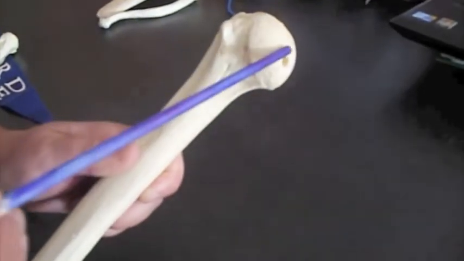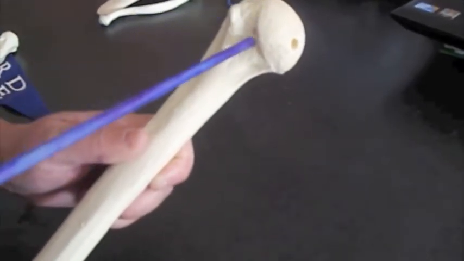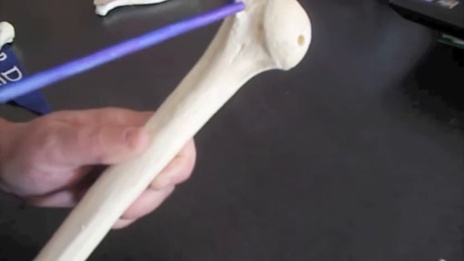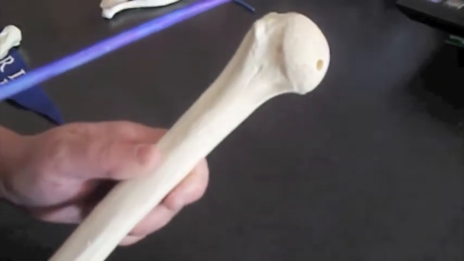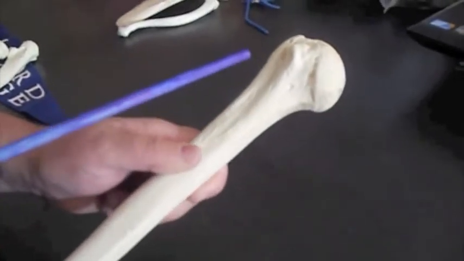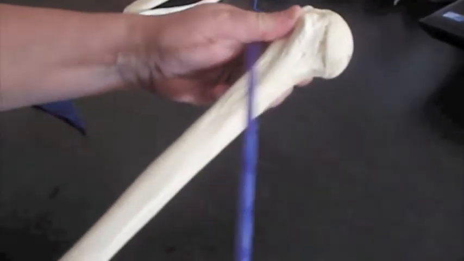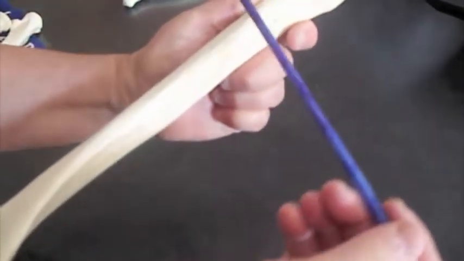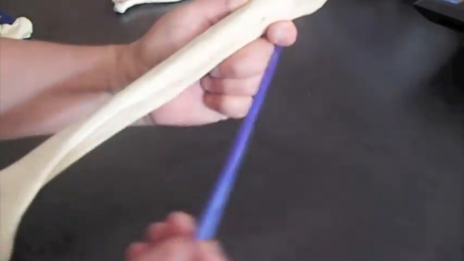Humerus. This is the head of the humerus, the anatomical neck, the surgical neck, the greater tubercle, the lesser tubercle, the bicipital groove, the deltoid tuberosity along the front, and the radial groove on the posterior side.